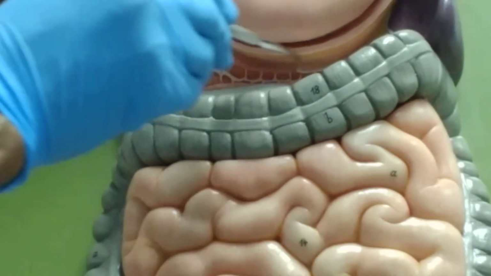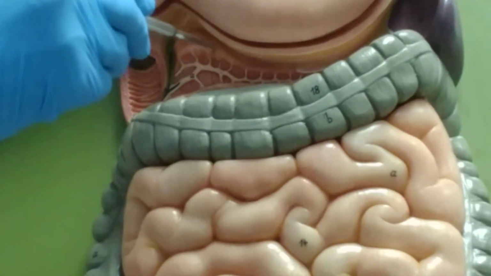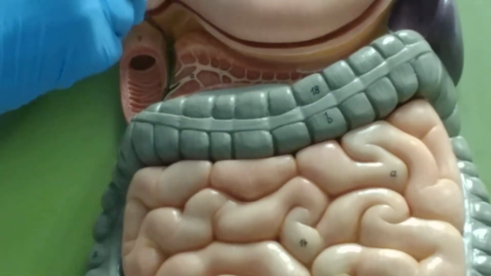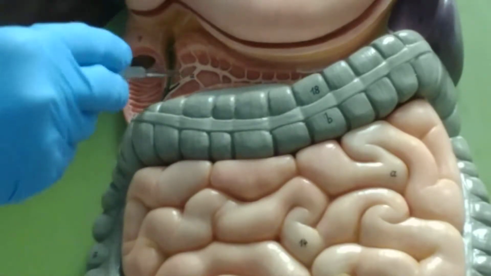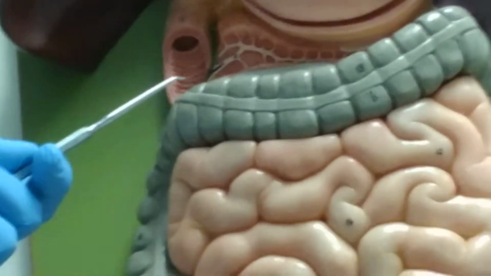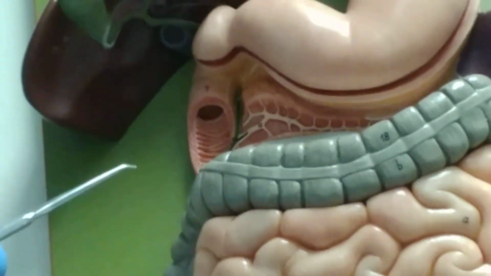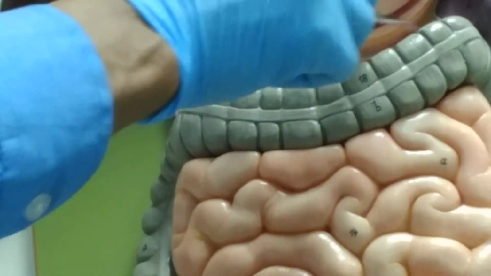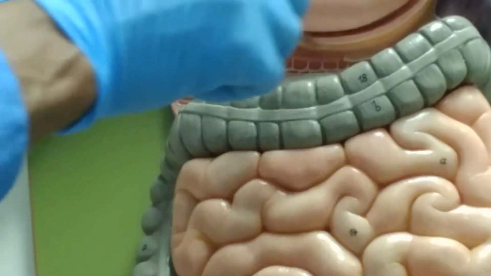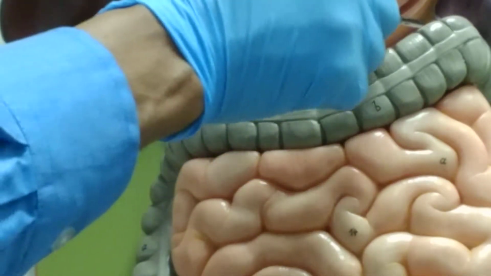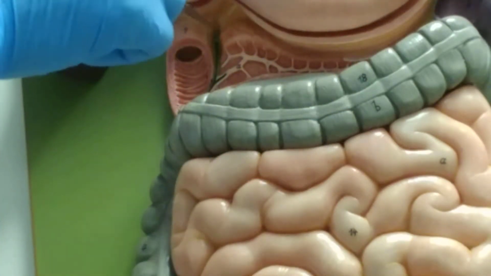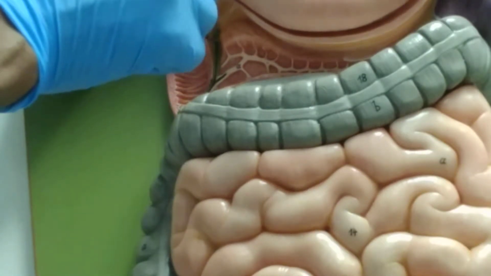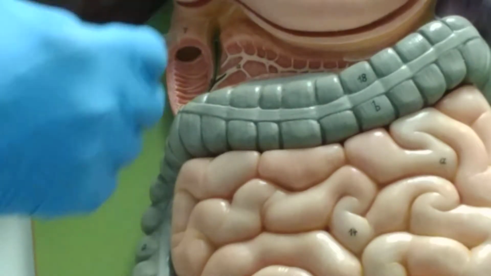This is the pancreas. This is the pancreatic duct. The pancreatic duct opens onto the duodenum along with the common bile duct, which comes from here. Let me put the camera a little bit closer for you so you can take a look at it. So the pancreatic duct. The pancreas lies across the abdominal wall. It's retroperitoneal. It's behind the peritoneum. It does have a tail, a body, and a head. The head of the pancreas has an anatomical relationship with the duodenum and the common bile duct.